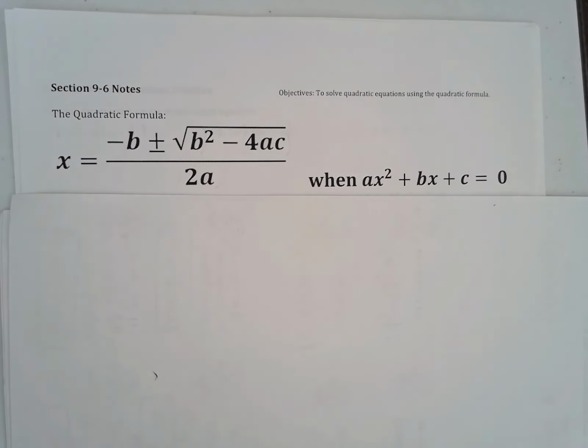These are notes for Chapter 9, Section 6. Today we'll be learning about the quadratic formula. Now hopefully you already have this formula memorized. However, we're going to have to make a couple modifications in order to be able to best use our calculator.